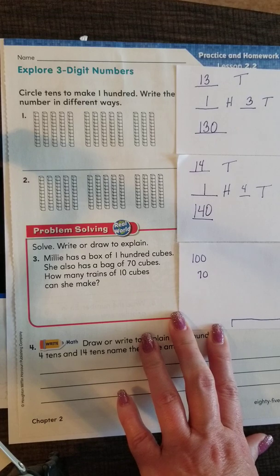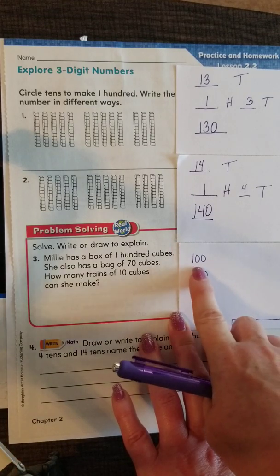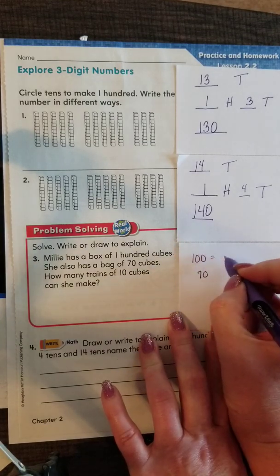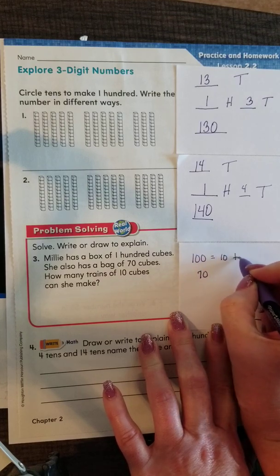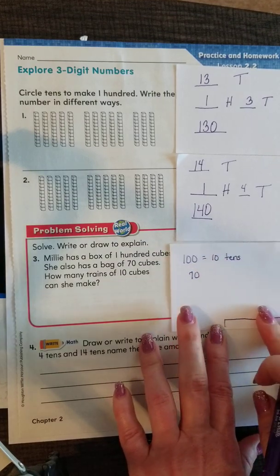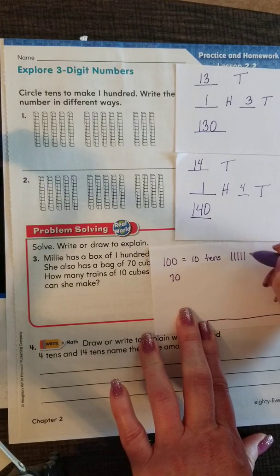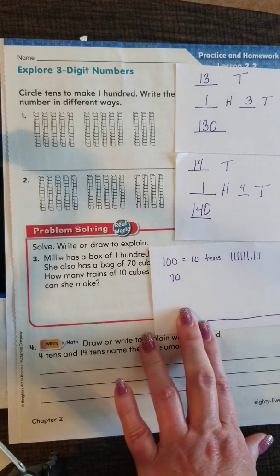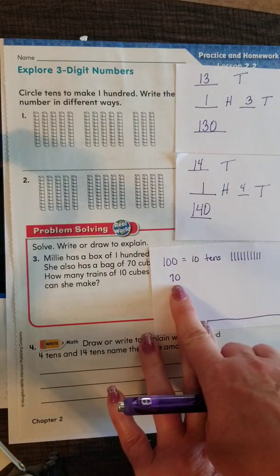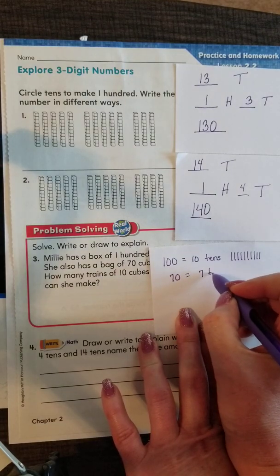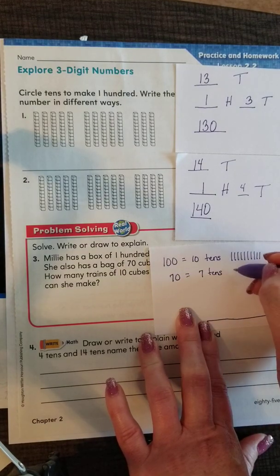I can do this a few ways, but what I'm going to do is look at it this way. 100 cubes. To make 100, that equals 10 tens. And I could even draw those 10 tens. 1, 2, 3, 4, 5, 6, 7, 8, 9, 10. 70 means I have 7 tens. 1, 2, 3, 4, 5, 6, 7.